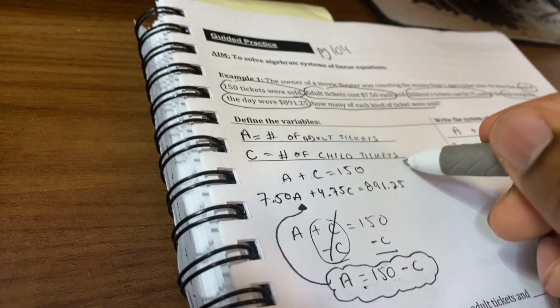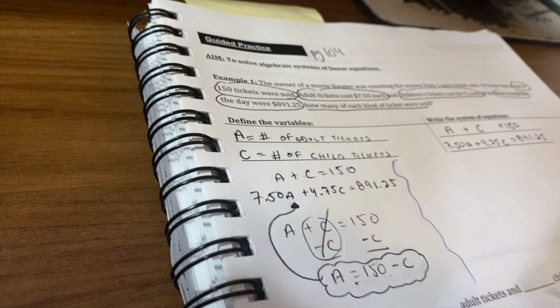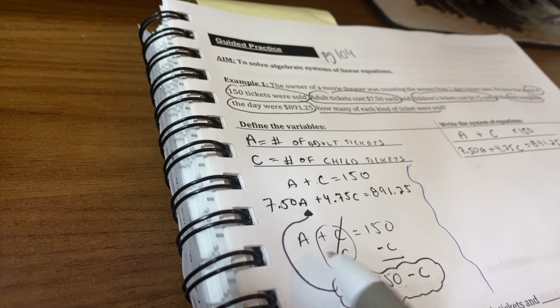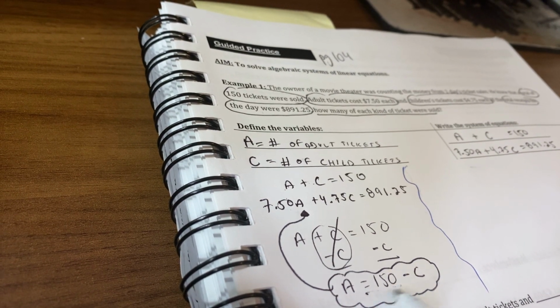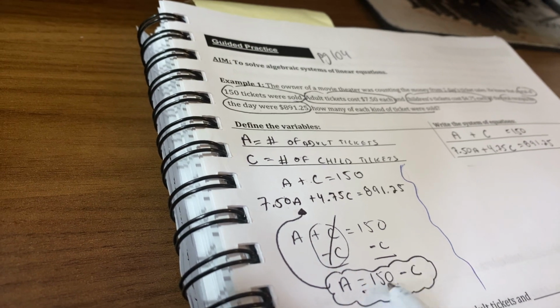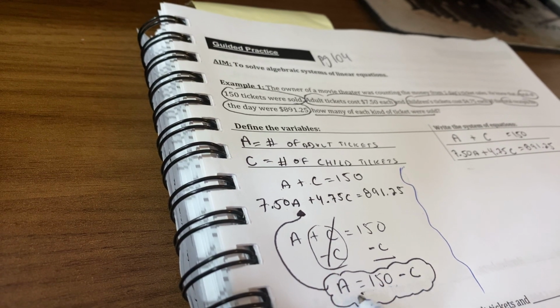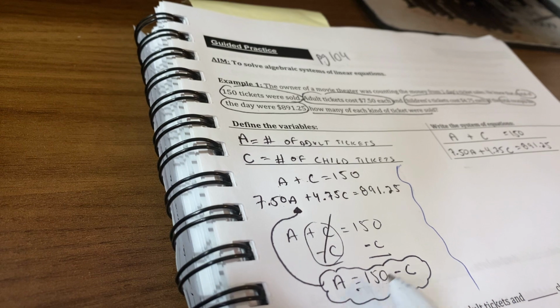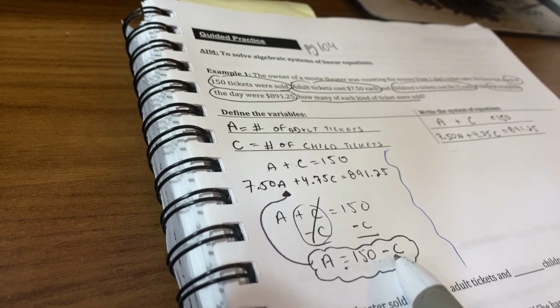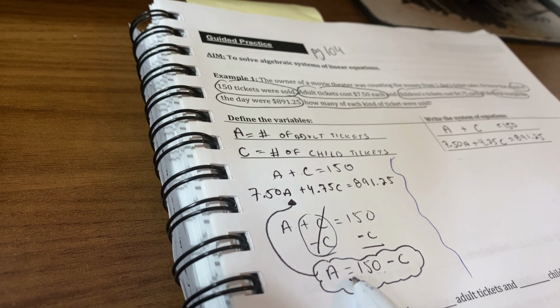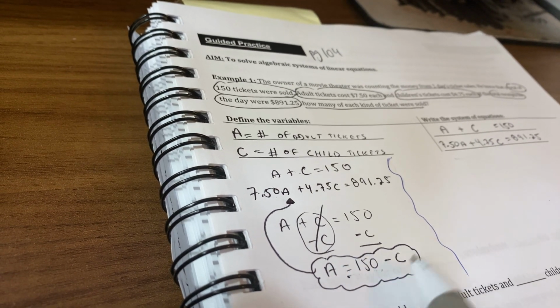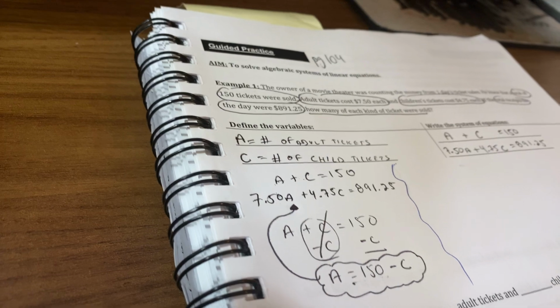So now I'm going to go to the side. And now that I isolated my A, I can substitute A for this binomial. A is equal to 150 minus C. The number of adult tickets is the total tickets minus the child tickets. That's what that means. The number of adult tickets is the total tickets minus the child tickets, right?